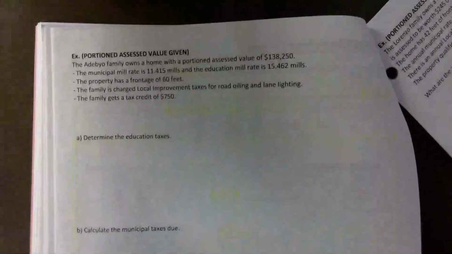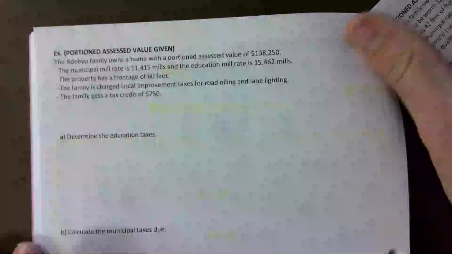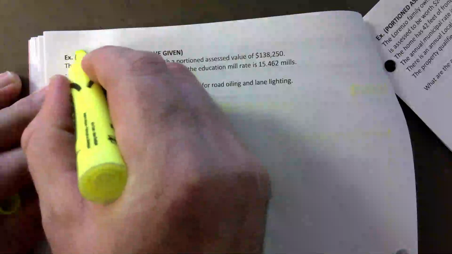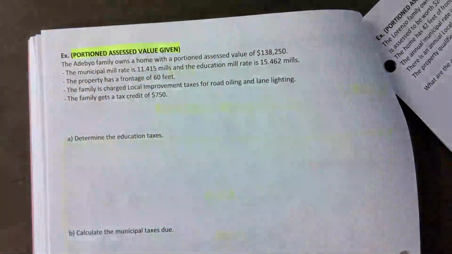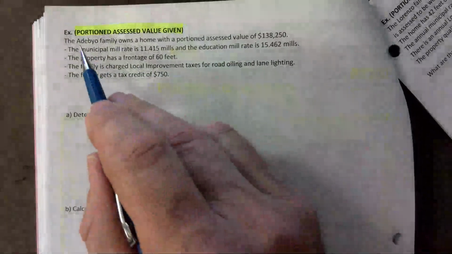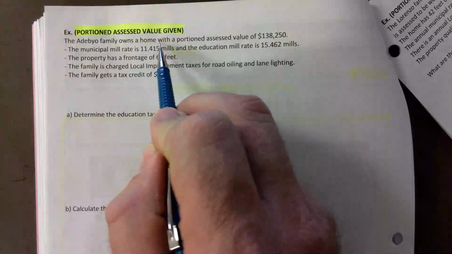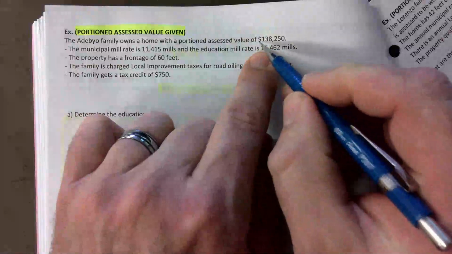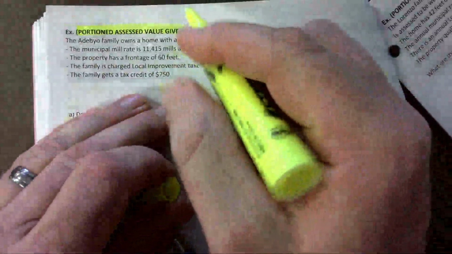Property taxes are due on the 30th of every year. September 30th, sorry. I just said 30th. September 30th. Okay. Page 63. Portioned assessed value is given. That's important about this question. The Adebio family owns a home with a portioned assessed value of this. Okay? I will highlight that number, actually everything that goes in front of it.